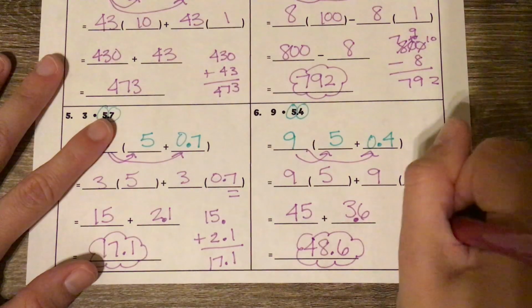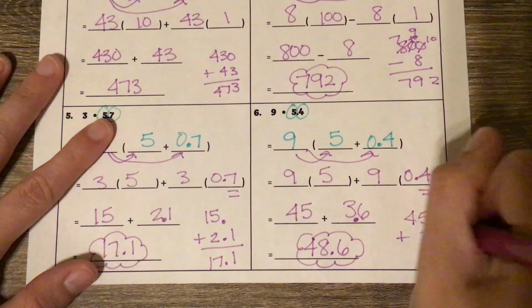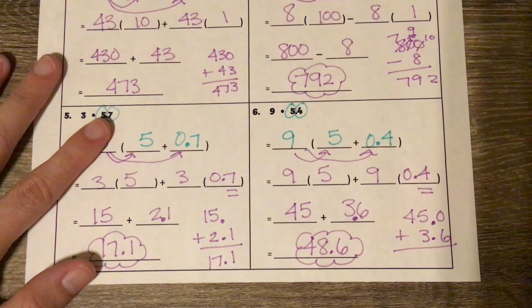If you couldn't do it in your head, you can do it over here. Just make sure to line up the decimals and you get the same answer.